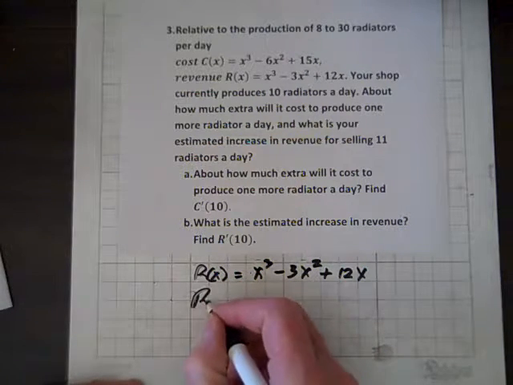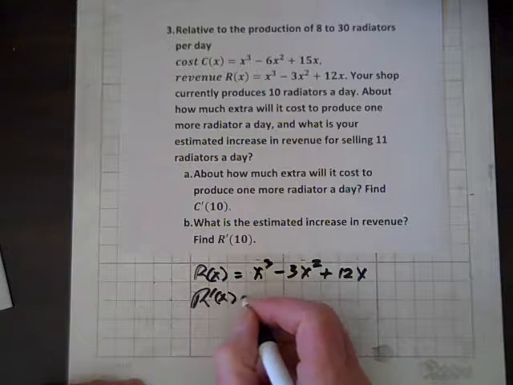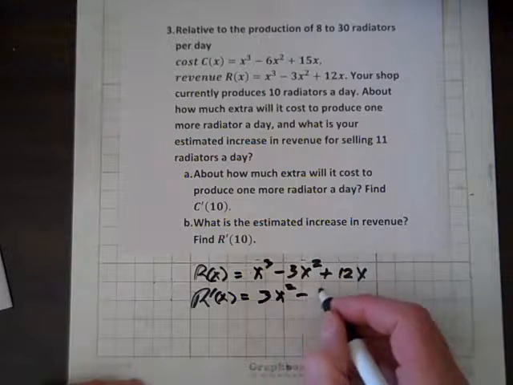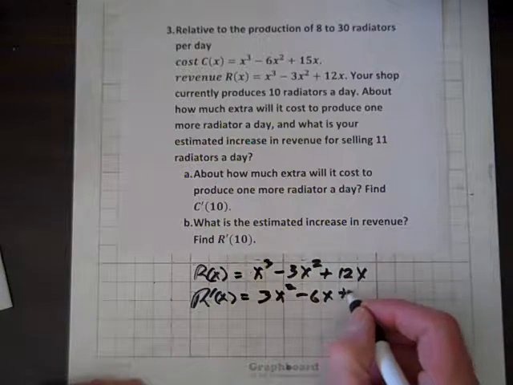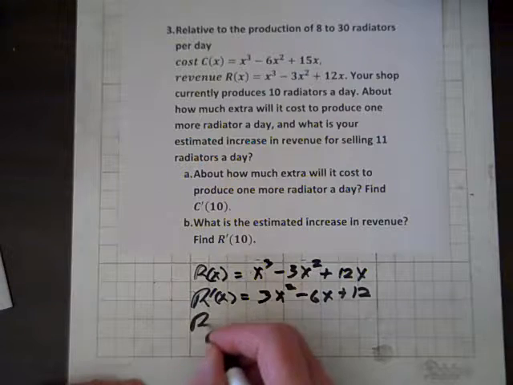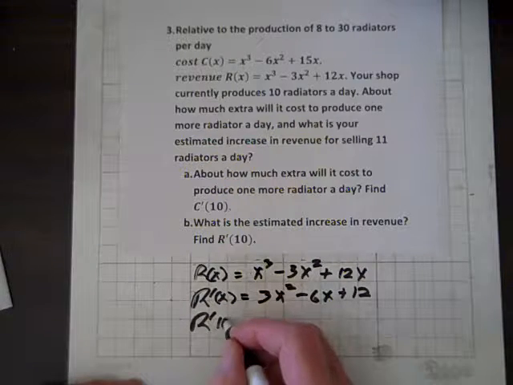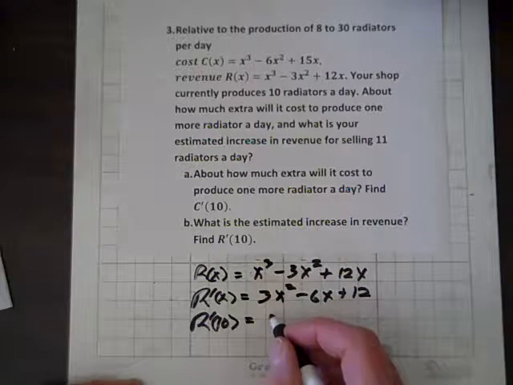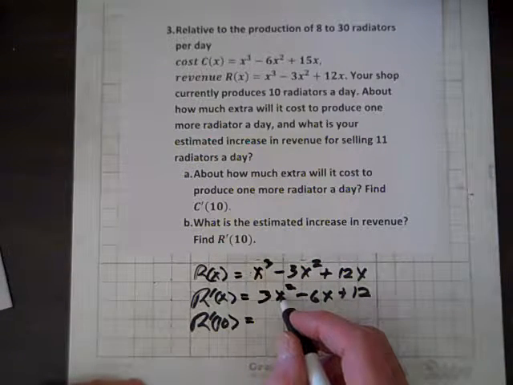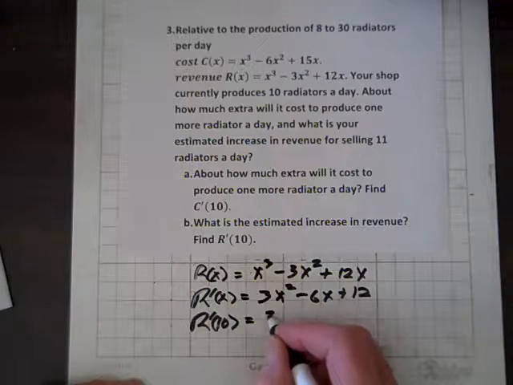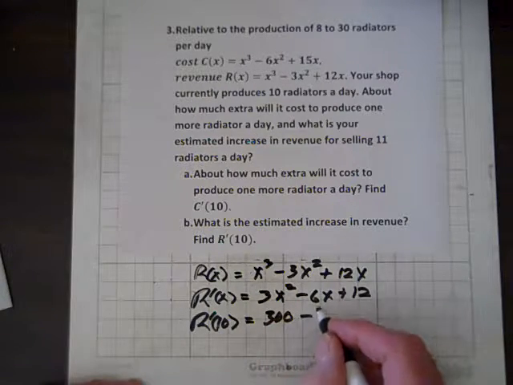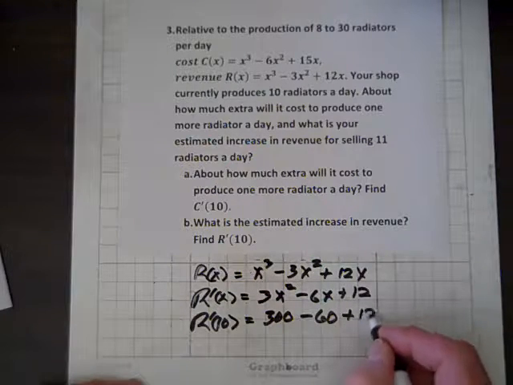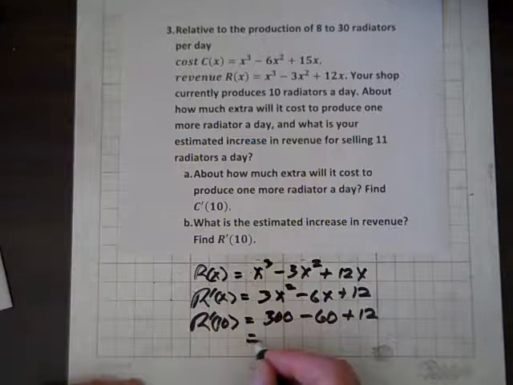Our first task is to take the derivative of that, and using the power rule we get 3x squared minus 6x plus 12, and now we're going to evaluate that for 10. 3 times 10 squared is 100, and 3 times 100 is 300, minus 6 times 10 is 60, plus 12.